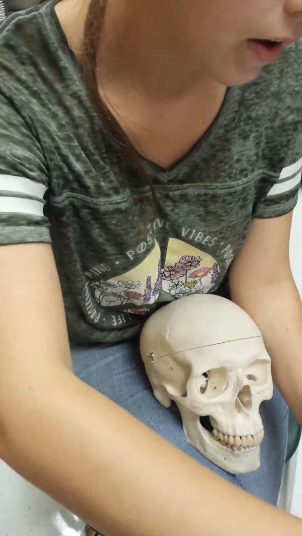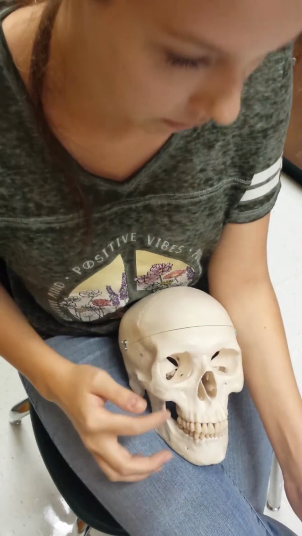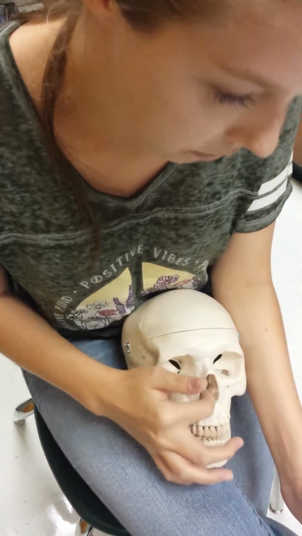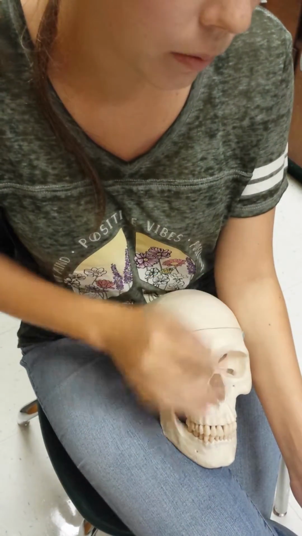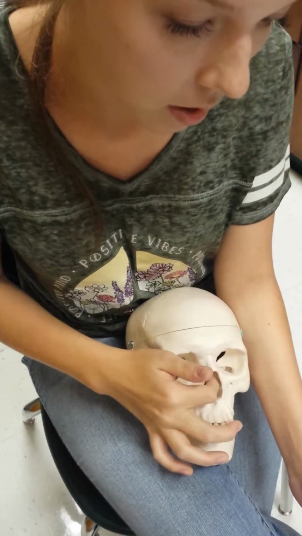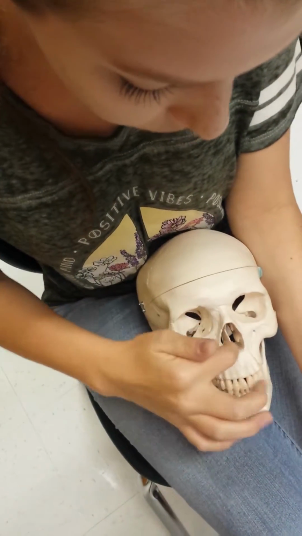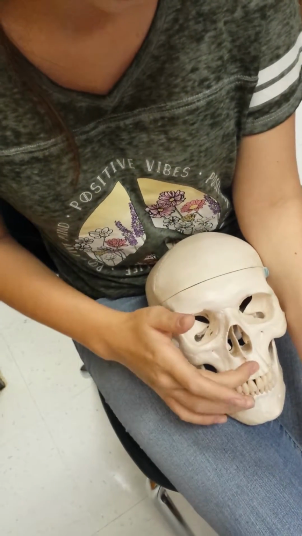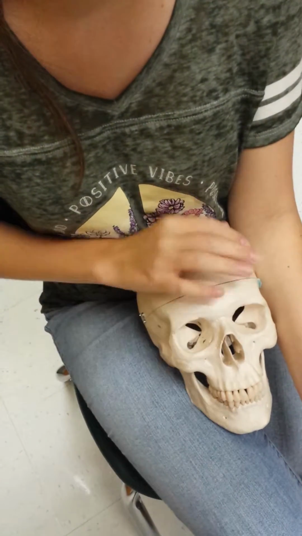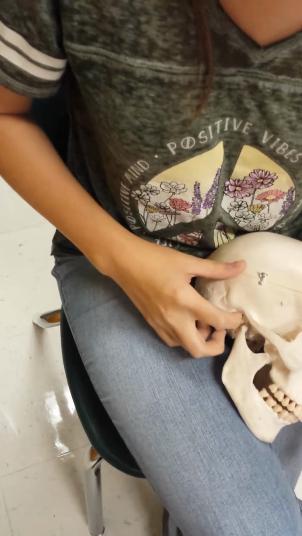And then the next one we have is the vomer, which would be inside here of the nose and this area. And then we have the perpendicular plate of the ethmoid bone, which is right here, near the top. And then we have the middle and inferior conchae, would be the little loops right here. And then we have the anterior nasal spine, which is right here. And then we have the external auditory meatus, which is this hole right here.